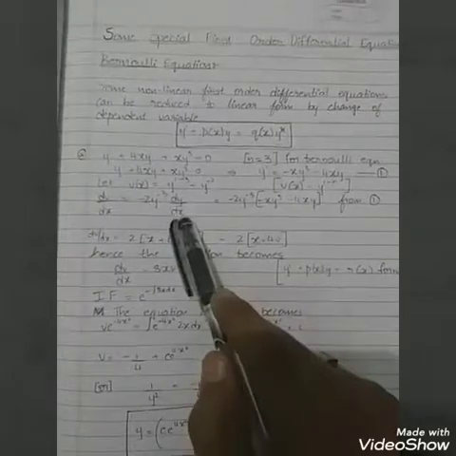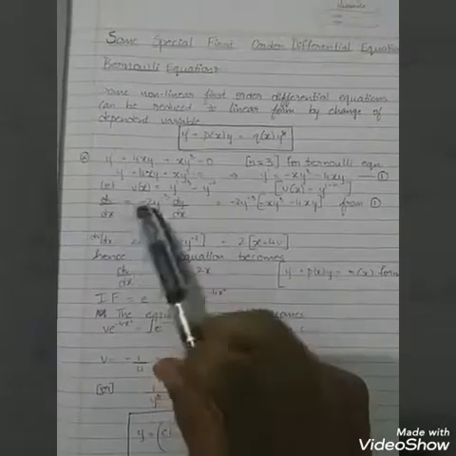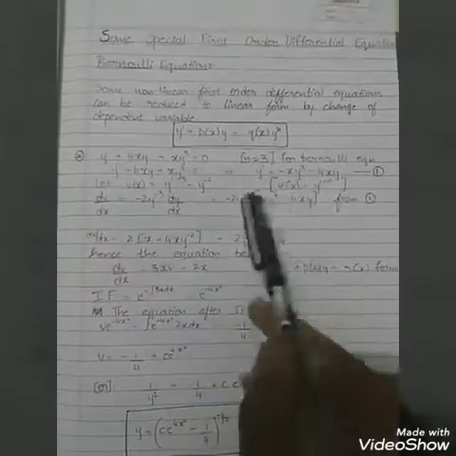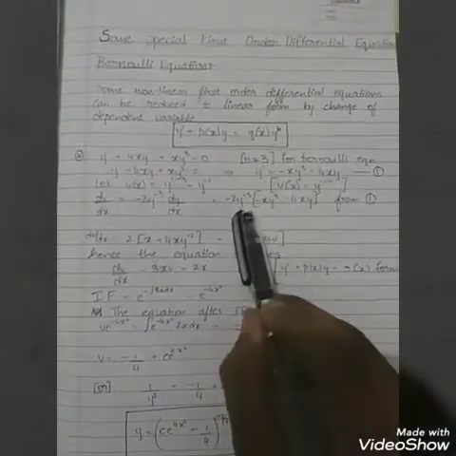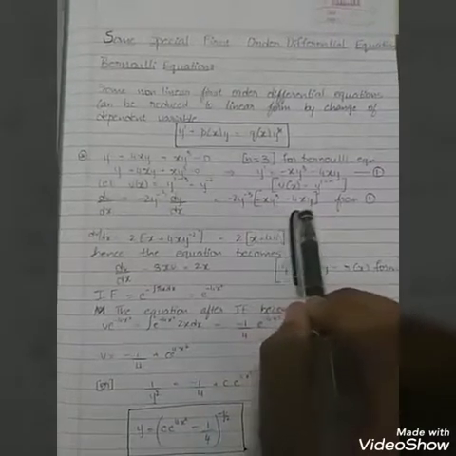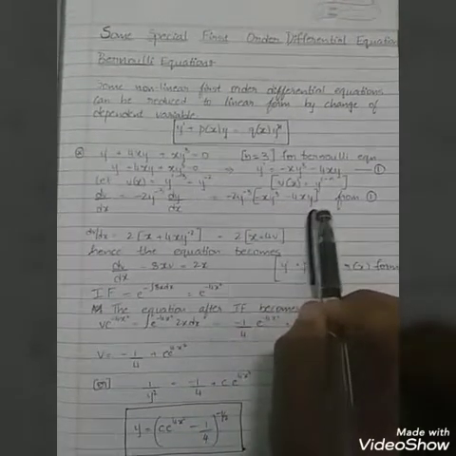Now if we substitute the value of dv/dx, that's y', in equation 1, this becomes -2y^(-3) times (-xy^3 - 4xy).